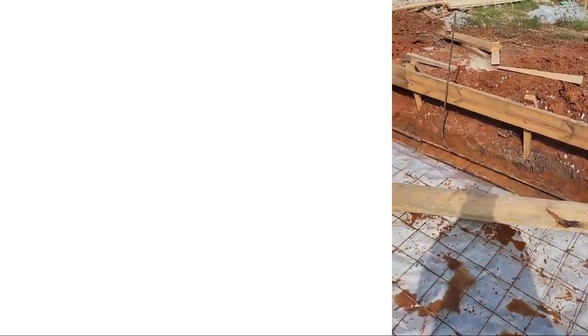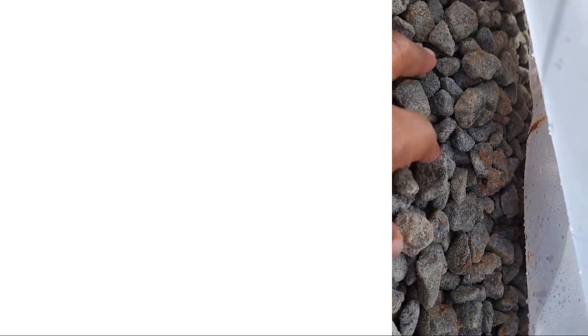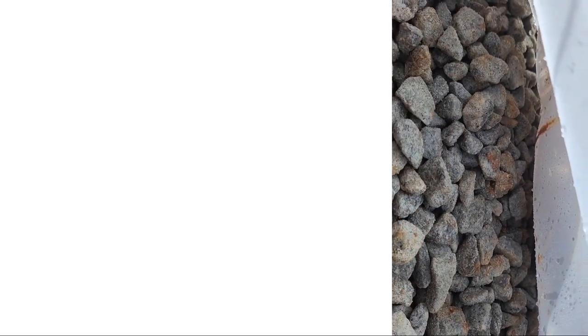Well, once you've got your footing, the other thing that you're working with is your slab. So what's part of your slab according to your diagram that you saw? Well, there's aggregate, right? You have your dirt. You have your aggregate, your number 57 stone, your aggregate rock.